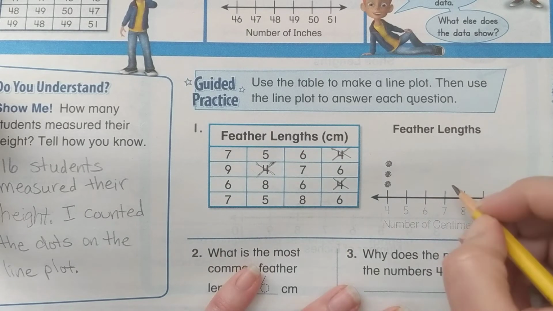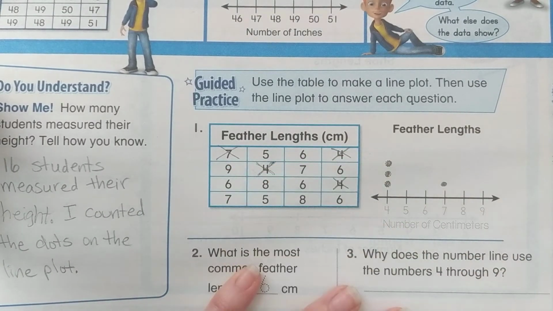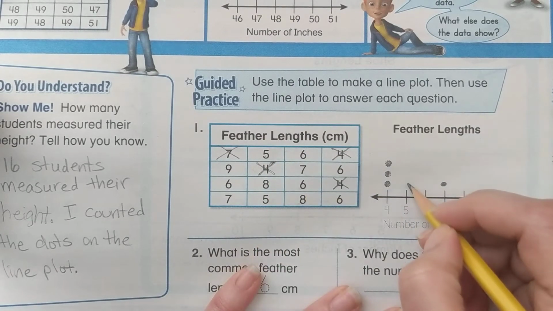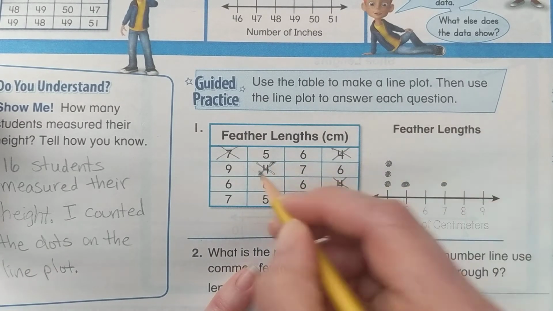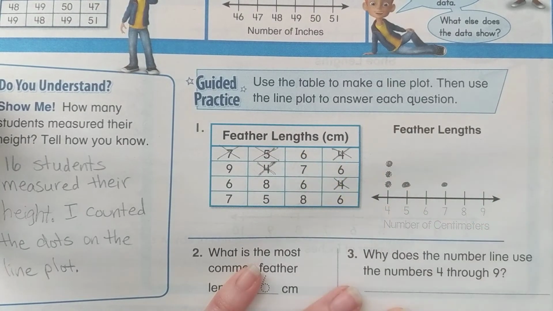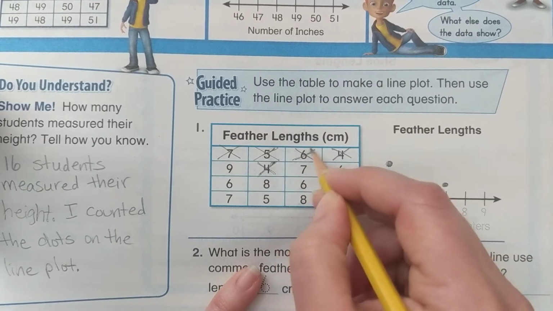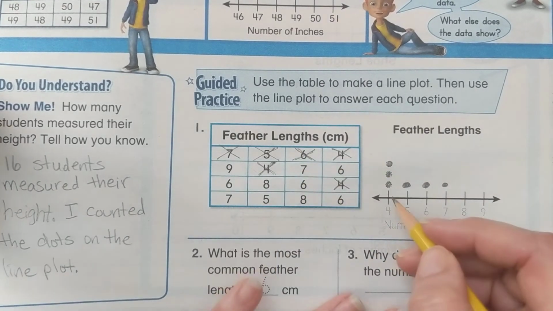I have a 7, so I'm going to put a dot above 7, and I'm going to exit that I did it. A 5, I'm going to put a dot above the 5 and exit out. A 6, so I'm going to put a dot above the 6 and exit out. I just finished that first row. Now let's do the second row.